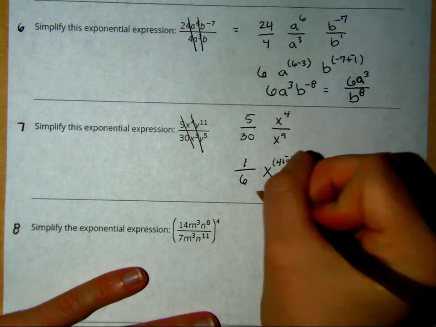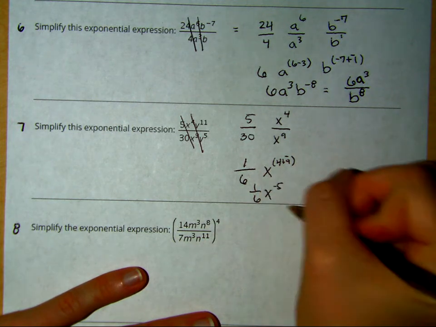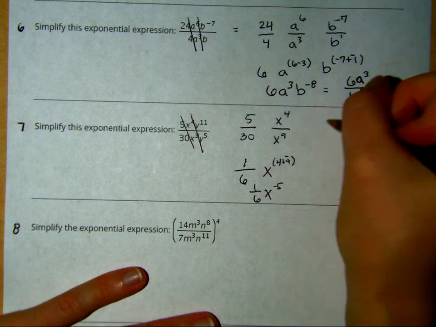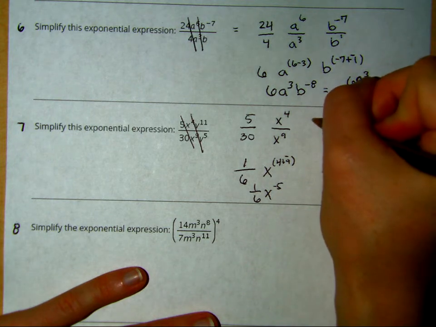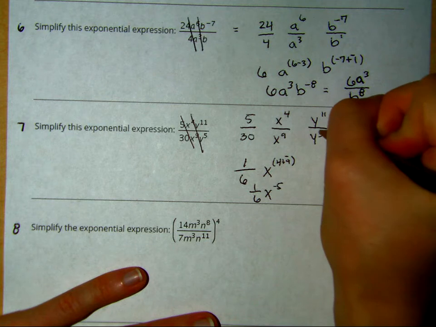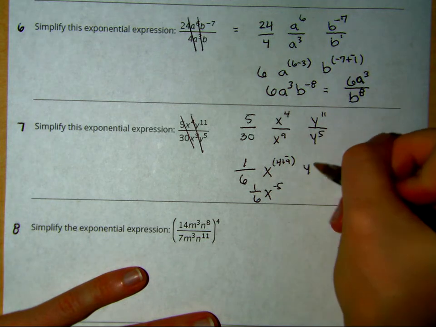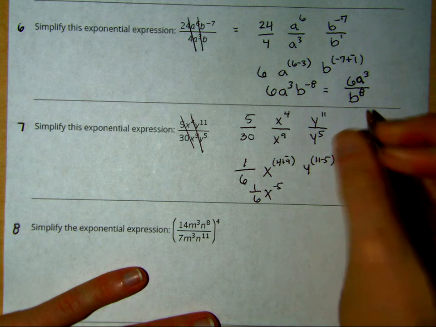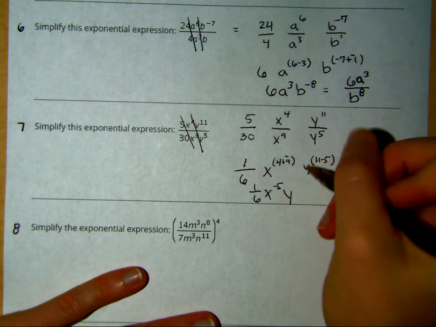So far we have 1/6 x to the -5th. And then we look at our y's. We have y to the 11th divided by y to the 5th. So that means we subtract our exponents, 11 minus 5, and we get y to the 6th power.